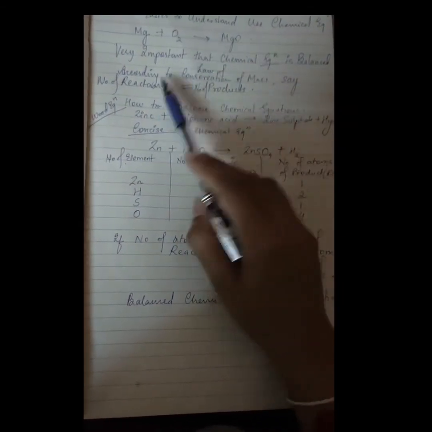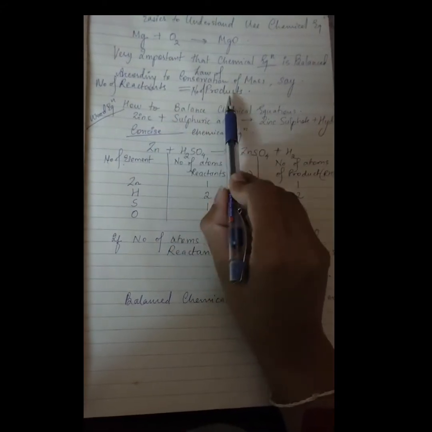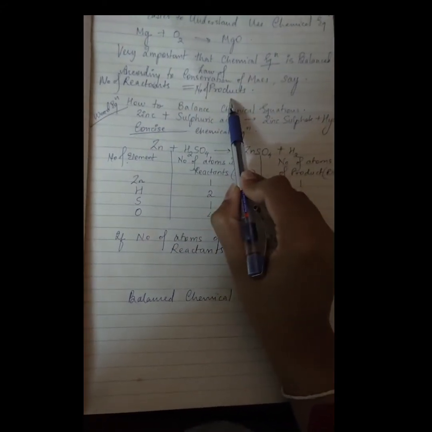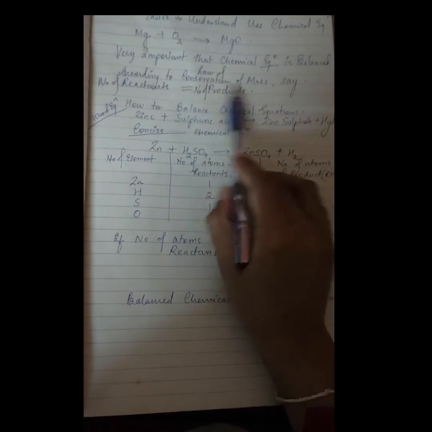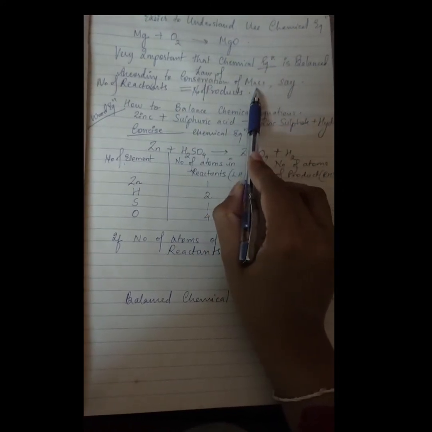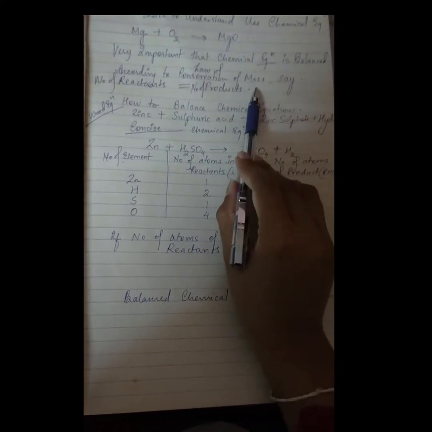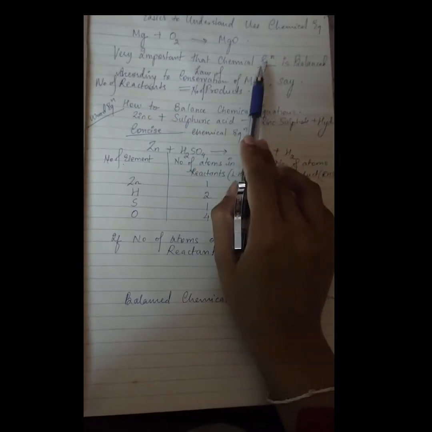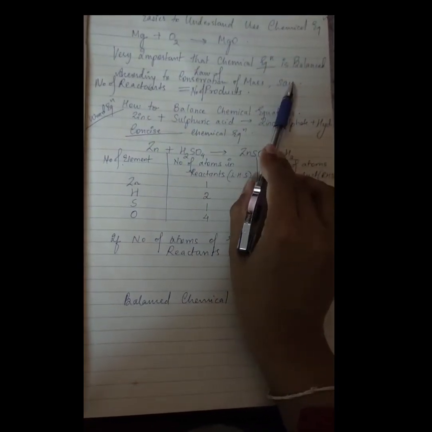That means the number of atoms of the reactants should always be equal to that of the products. So after writing the chemical equation you need to balance it.